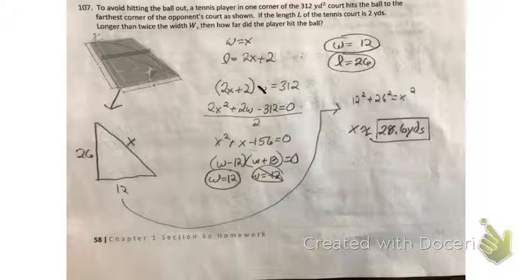That's just laziness. And we ended up with x squared plus x. You're going to end up with your width being 12 and your length being 26. Now we just need to find corner to corner of it, which is just the Pythagorean theorem. Yep, 12 squared plus 26 squared equals x squared. Other questions?